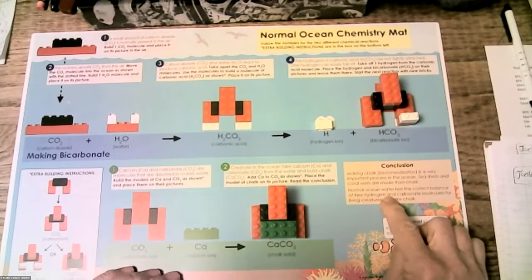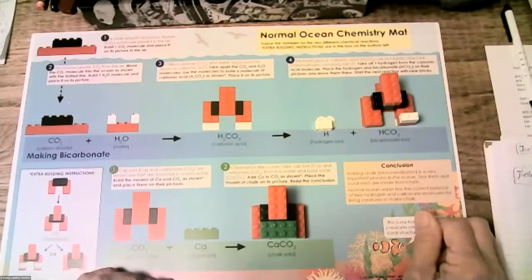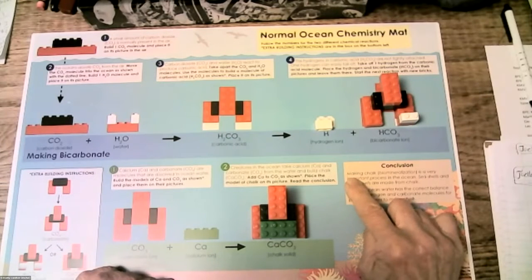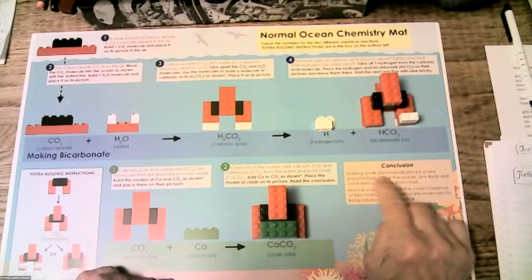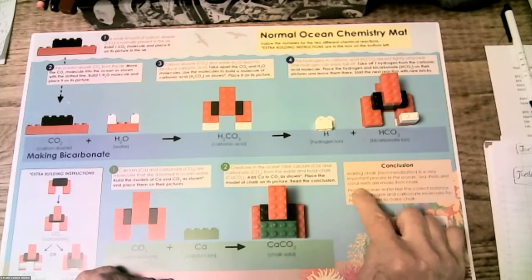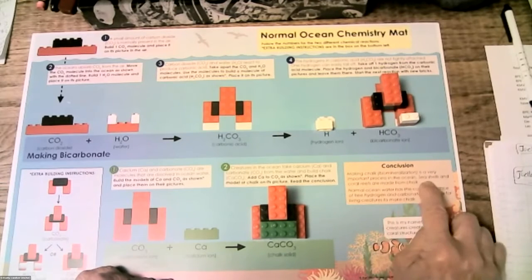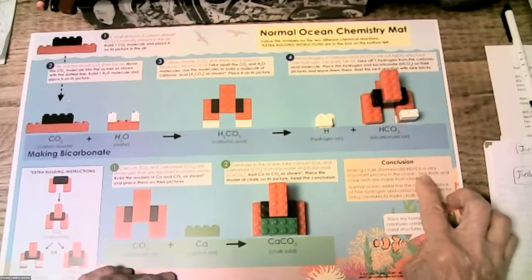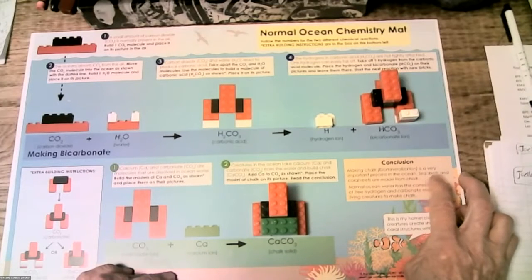But the conclusion is very important. Why in the ocean is making chalk so important? Well, here's the conclusion, and I'm reading it. Making chalk, biomineralization, is a very important process in the ocean. Seashells and coral reefs are made from chalk. We've learned about the important coral reef that is disappearing near Australia.